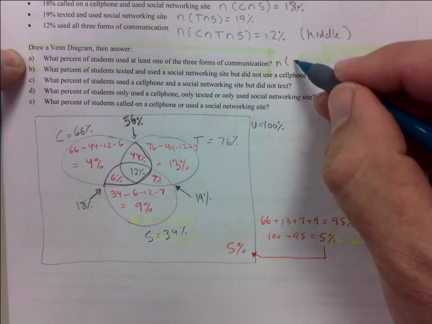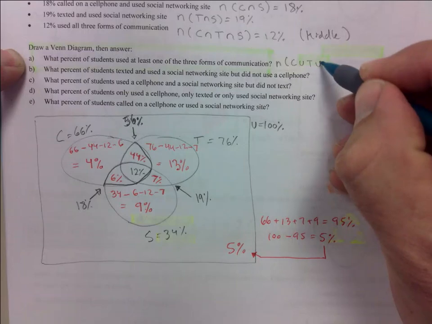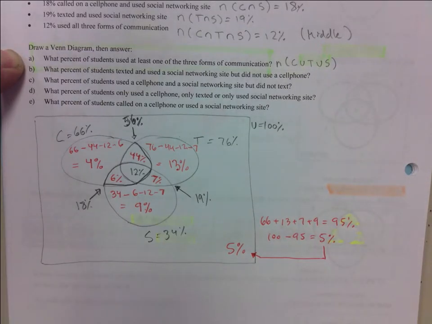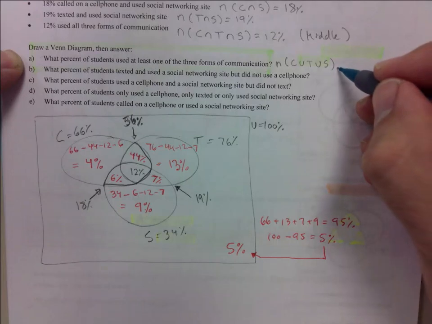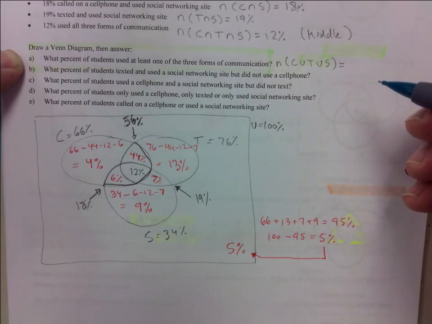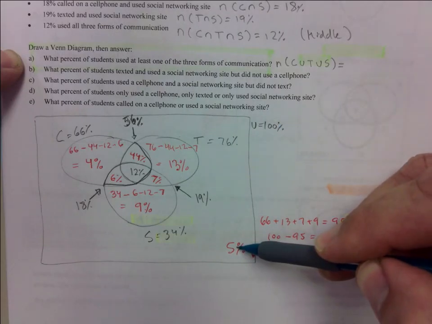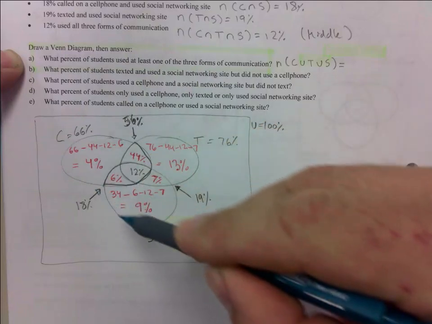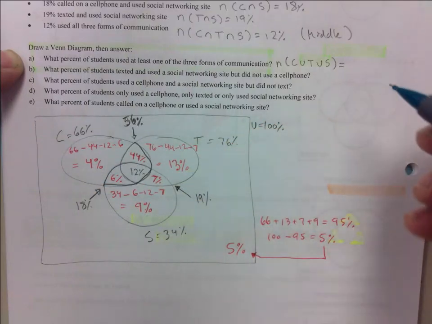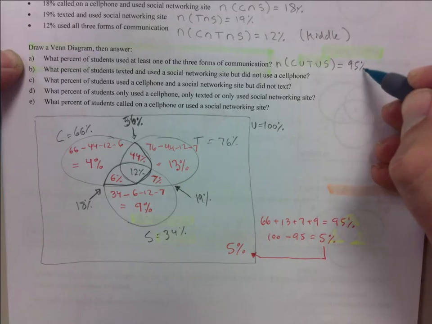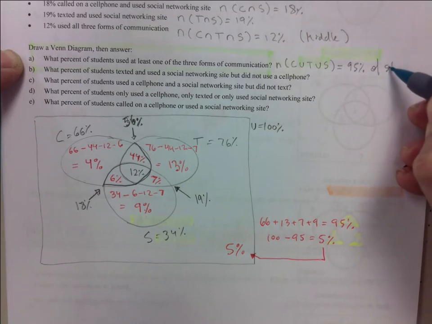Okay. So it's asking for C union T union S. And we know that it is what? The easiest way is to go 100 minus the outliers. We know that if we add up all of this, it's 95%. Okay? That's 95% of students.